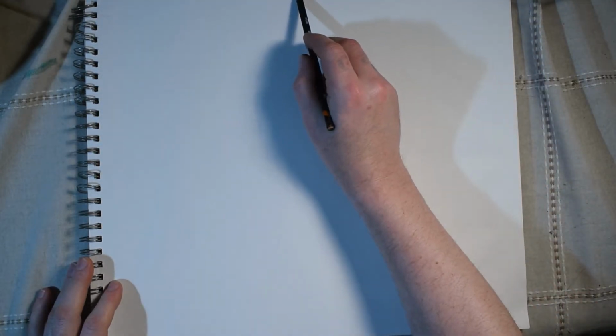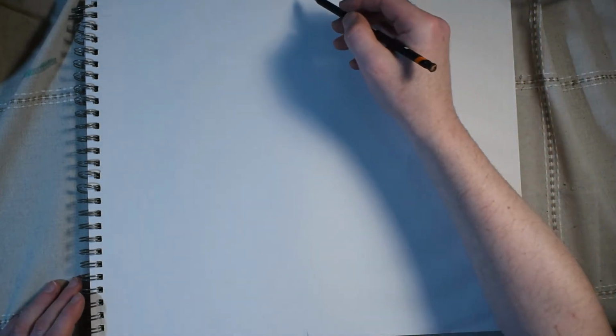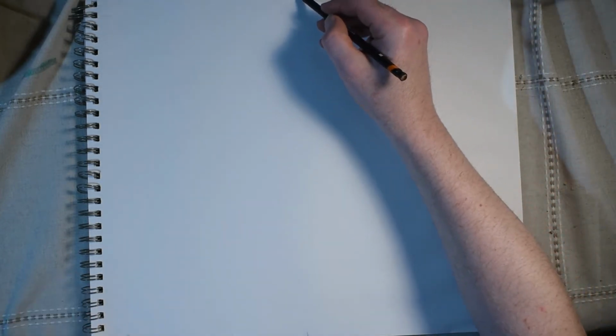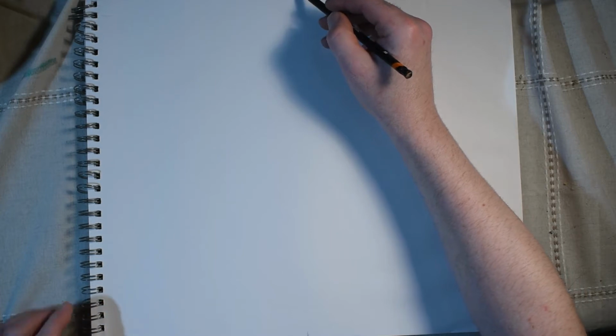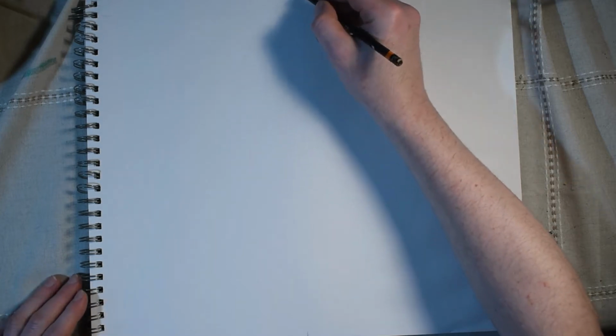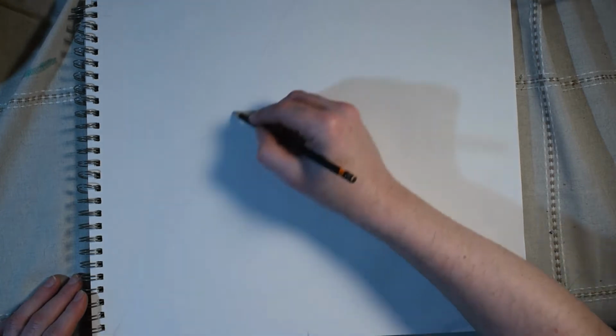So to make the sections, I want to find the middle here. I want to find the middle here. You could use a ruler too if you like. The ruler would be perfectly fine. You might prefer to do that. So I'm going to take from this middle and draw to the bottom left-hand corner a straight line going down to here.